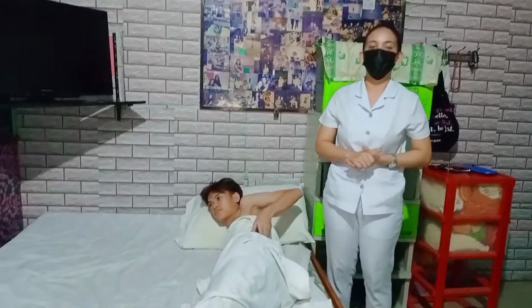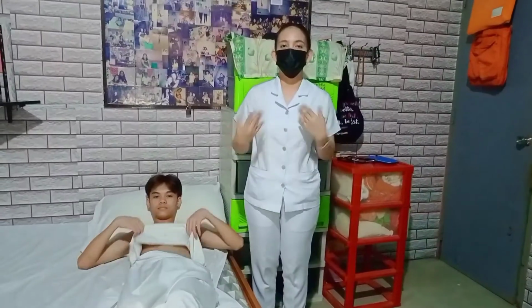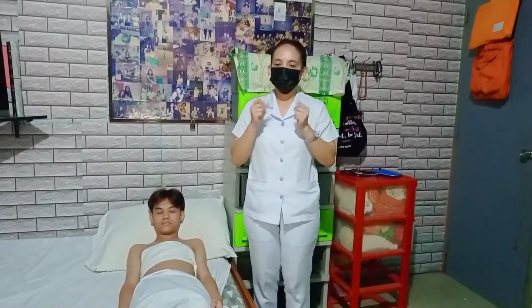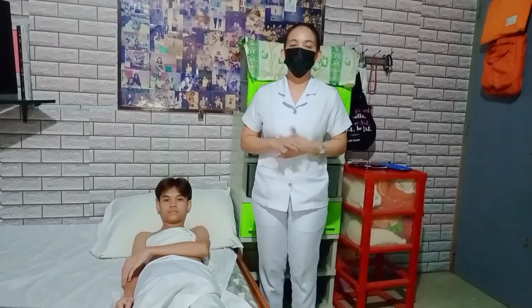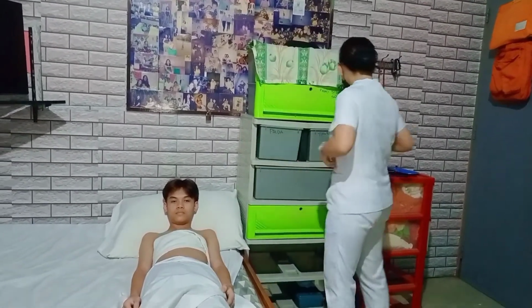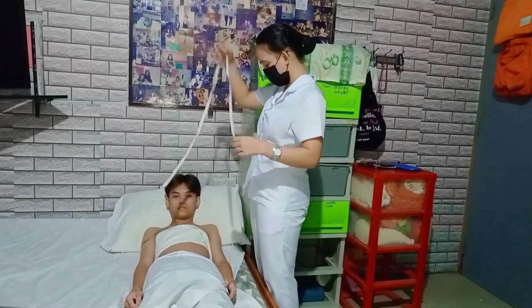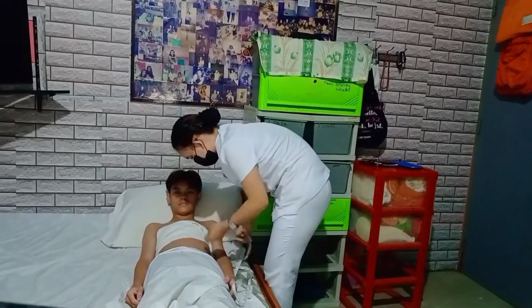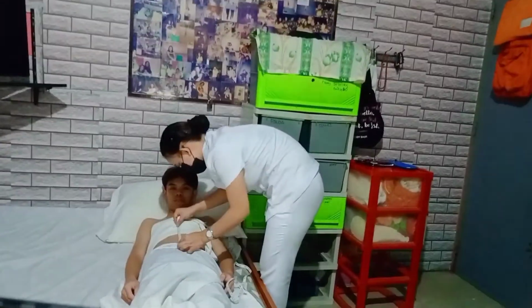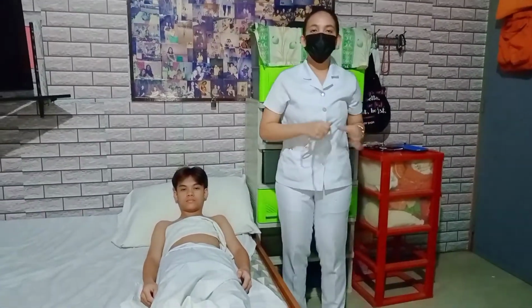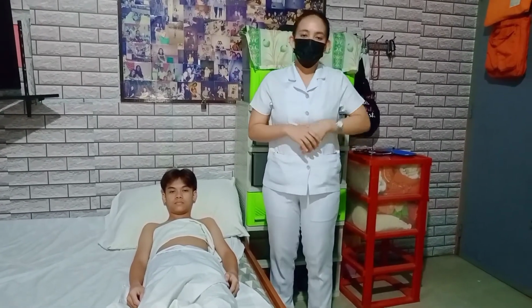The rationale for that is to determine if there is any kidney enlargement or liver enlargement. So below the costal margin, document the size in centimeters, and also note the consistency and tenderness at the costal margin of your client. So I'm going to use my measurement tool so I could measure the costal margin of my client. When you do the measurement, please take note of all the measurements that you have done. The rationale for that is to determine the splenic enlargement of your client.